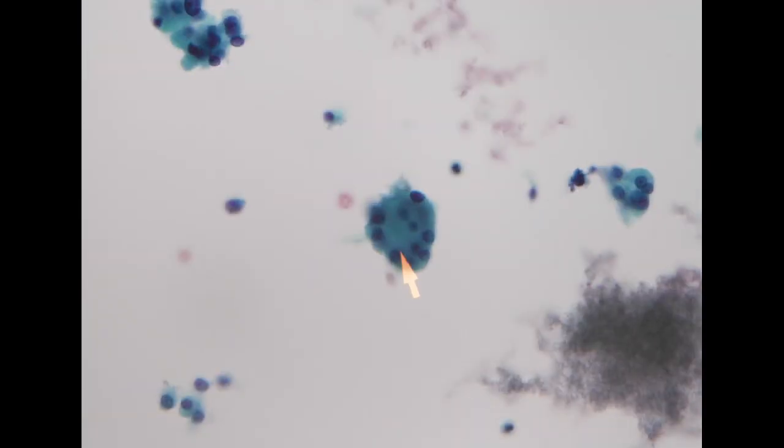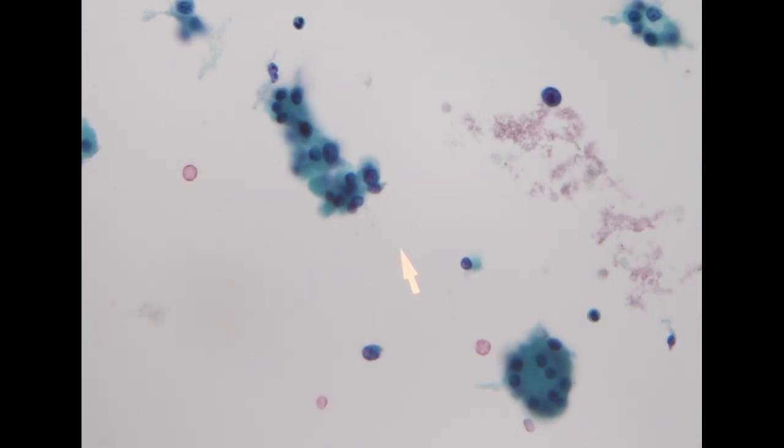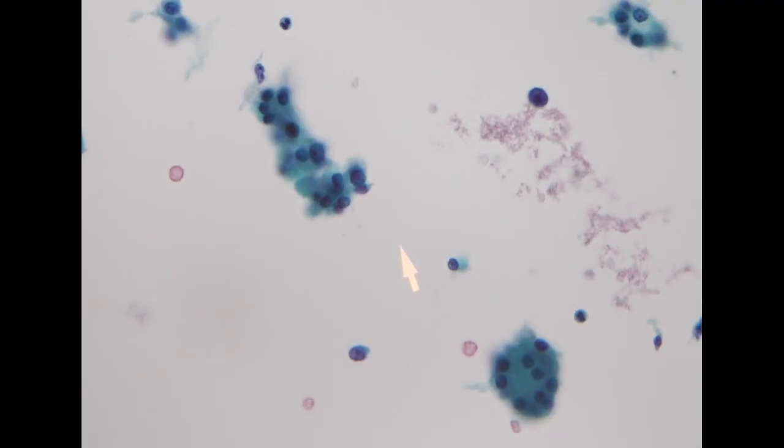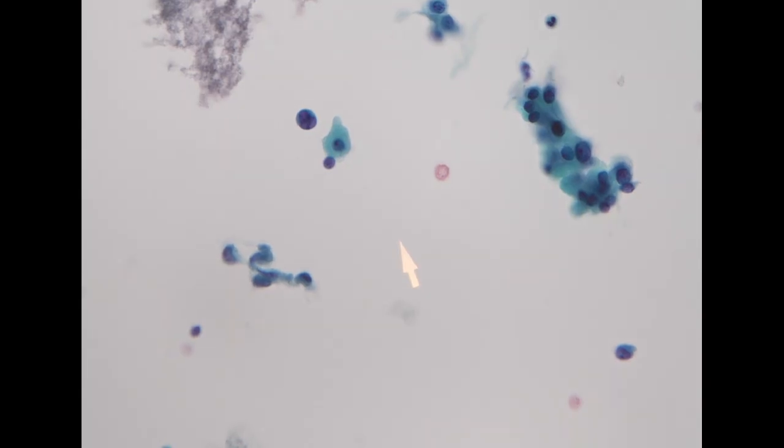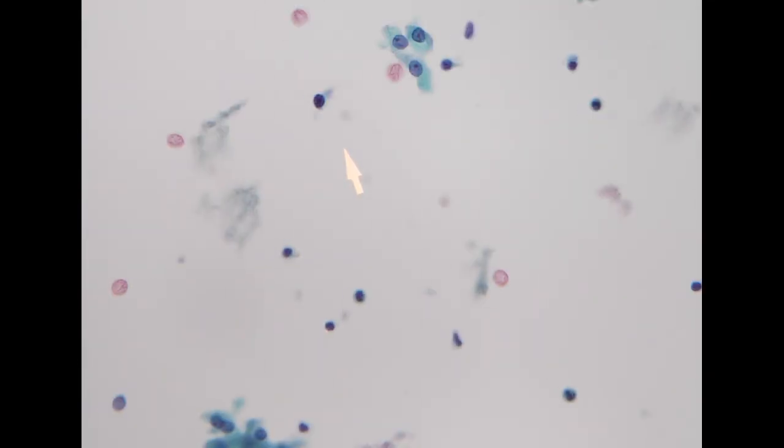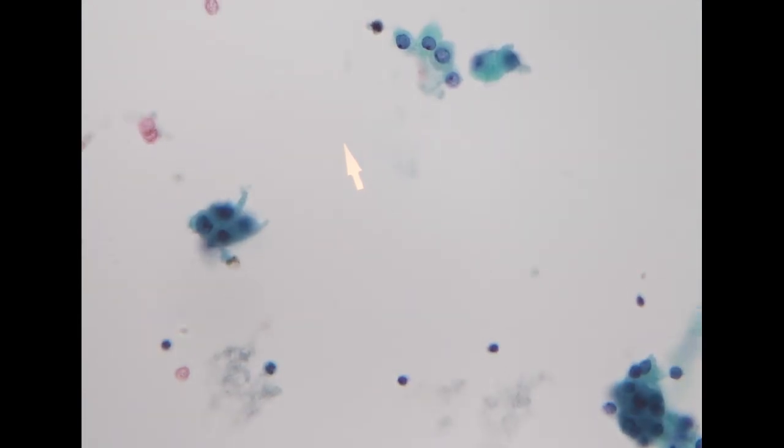On higher power, these cells have enlarged nuclei and distinct nucleoli, and also quite abundant granular cyanophilic cytoplasm. So these cell components are actually oncocytes or Hürthle cells.